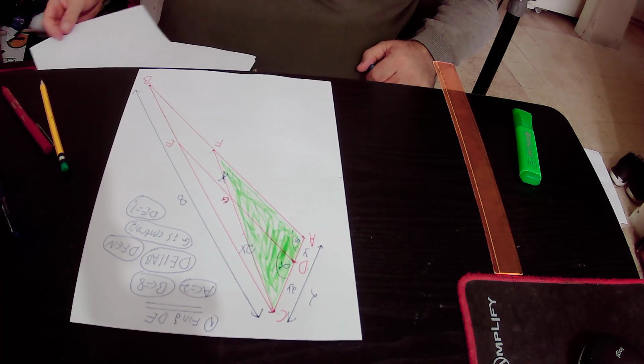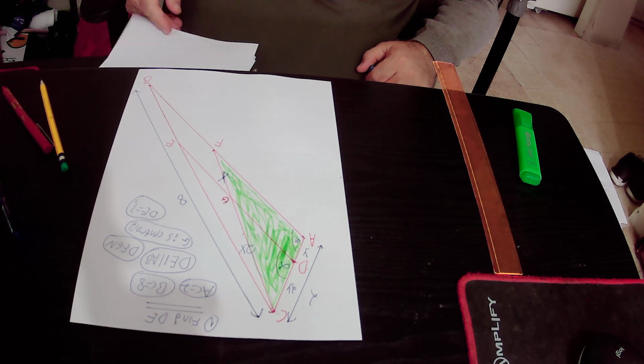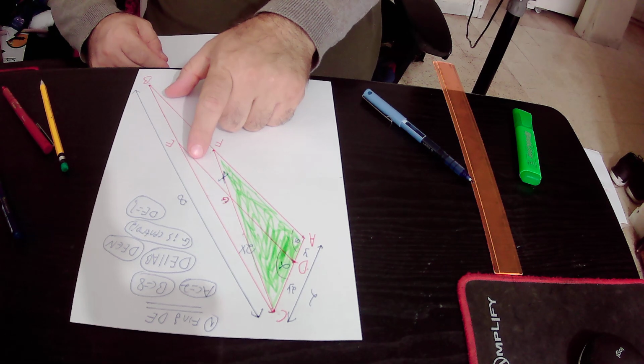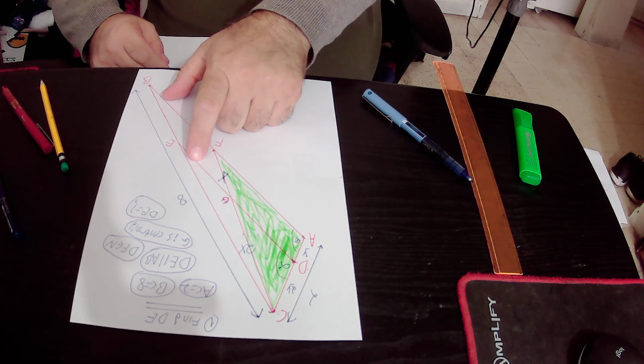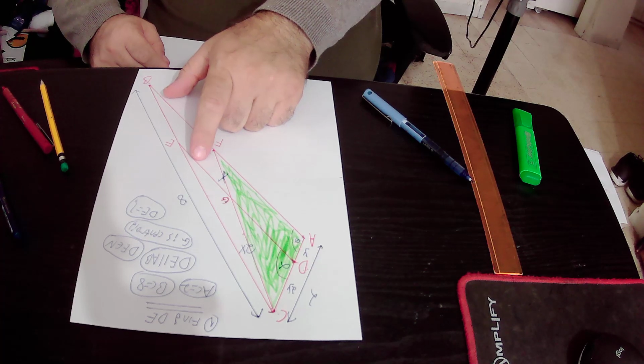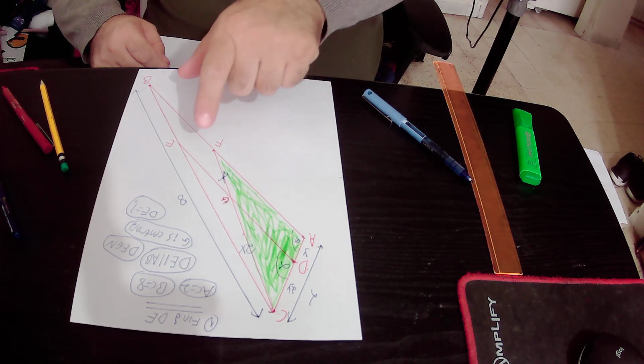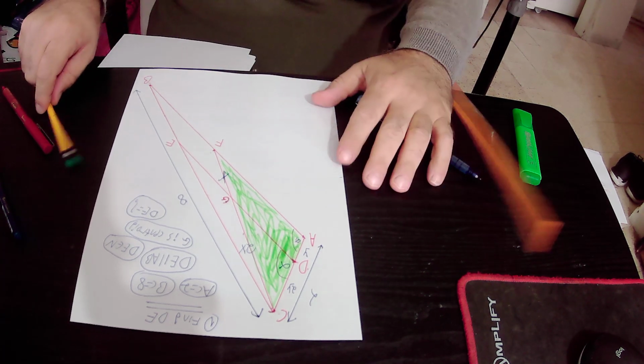And we actually have another pair of corresponding angles that are also equal to each other. Those two angles are corresponding angles, and because they are located between the parallel lines DE and AB, they will be equal to each other.